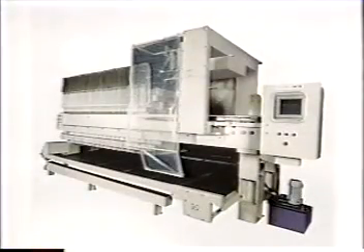The Model MF3A uses state-of-the-art technology to control the filter plates, compression plates, and other components of the Model MF for the ultimate in ease of maintenance and operation. It has the same basic construction as the MF.